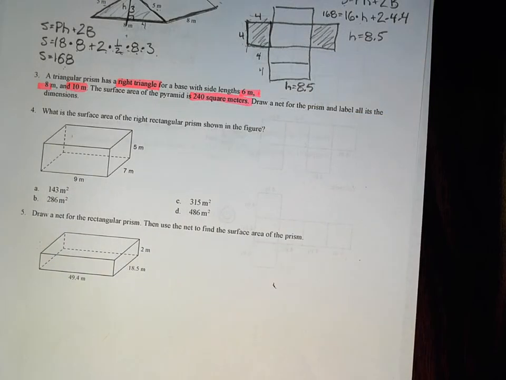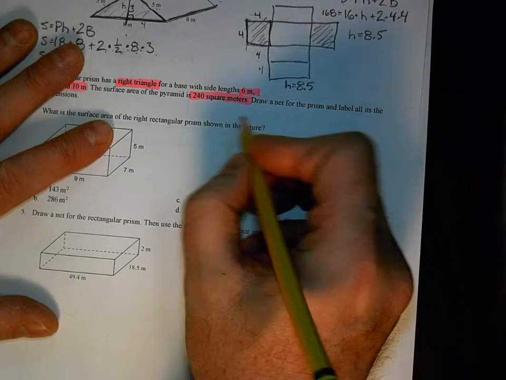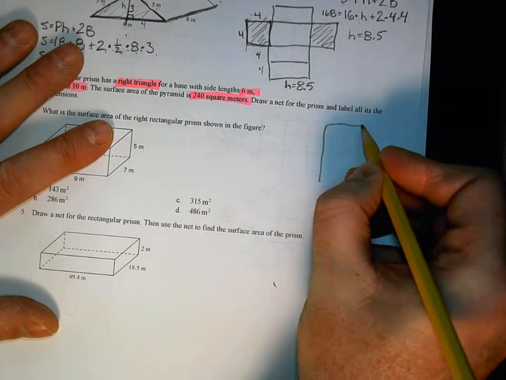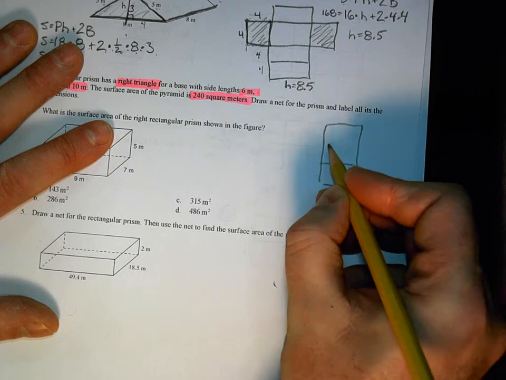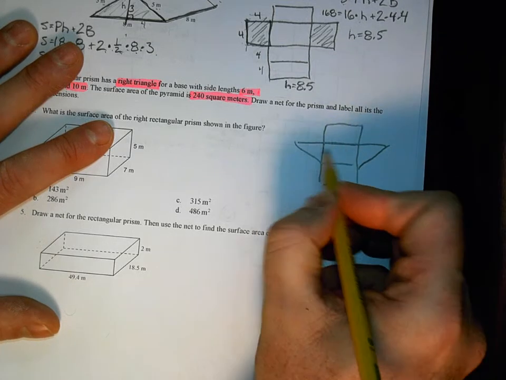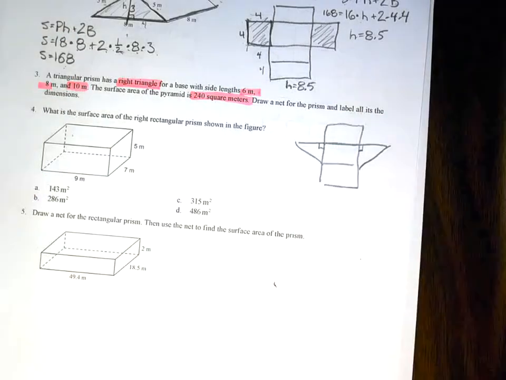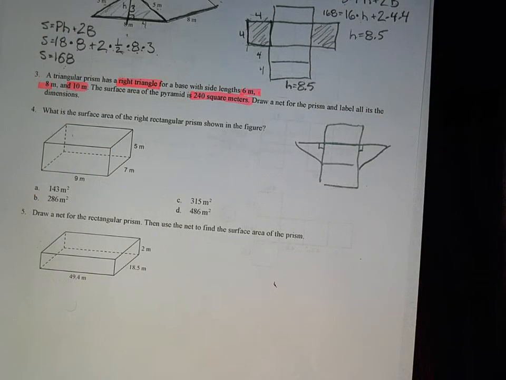So I need a net, right? Now this is a special kind of net. This is a right triangle net, so it'll have 3 places anytime you have a triangular base, and it'll kind of look like a totem pole because these are right angles. So far, so good?